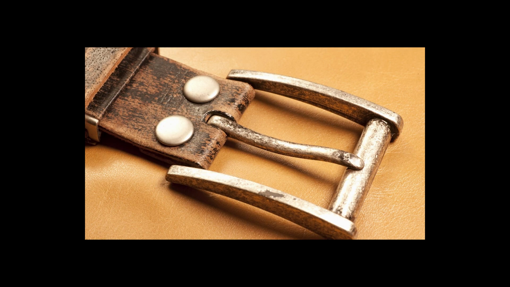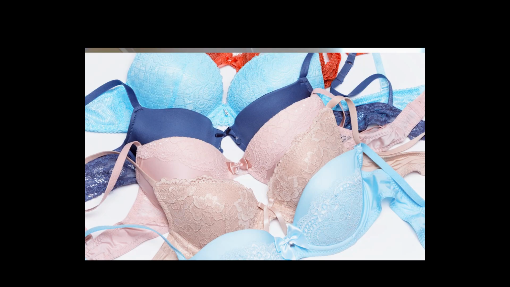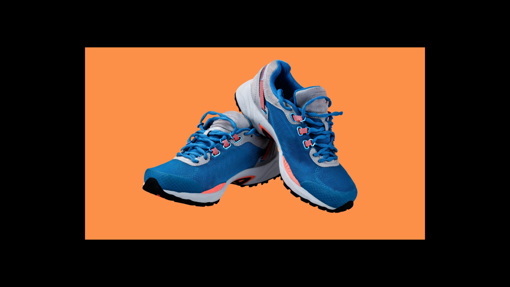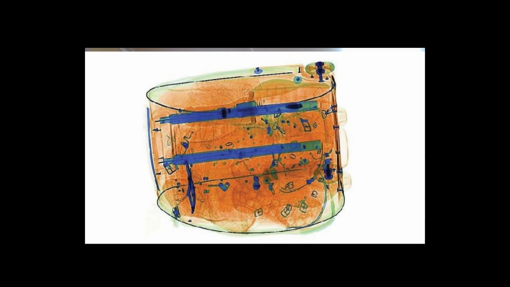I'll show you an image of a bag and you have to find 4 objects. As part of those 4 objects, you have to find the adult toy, the belt buckle, the bra wires, and a pair of shoes. I will give you to the count of 5 to identify all those images. 5, 4, 3, 2, 1.